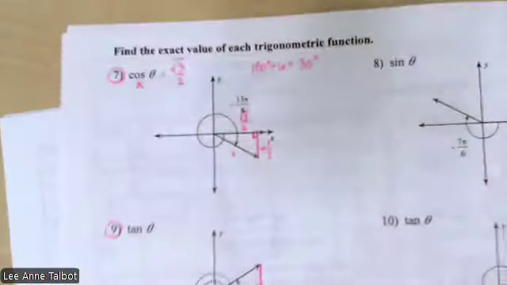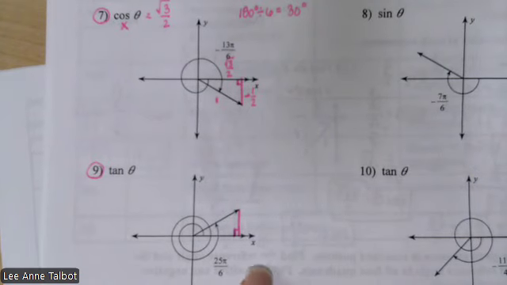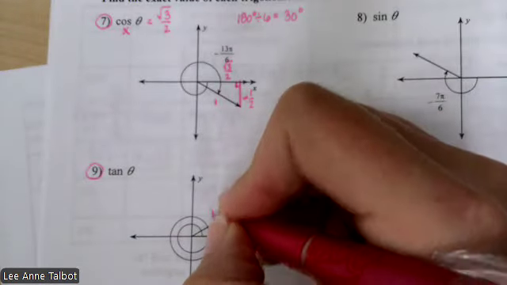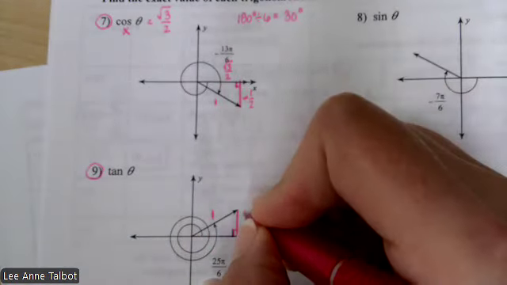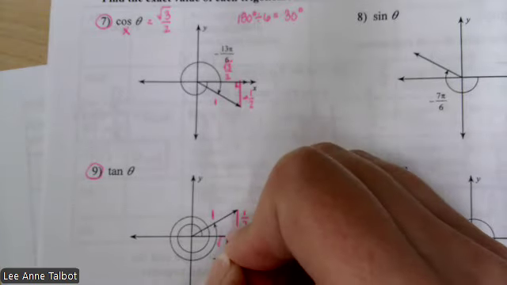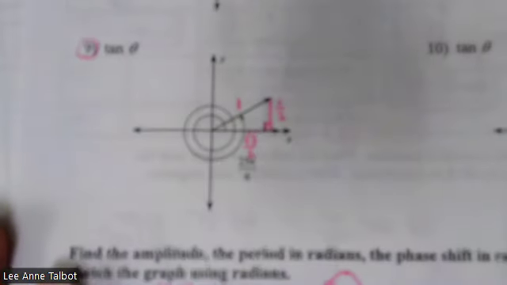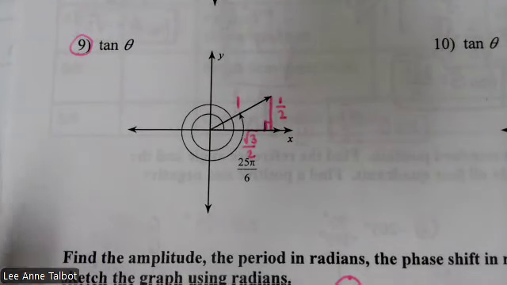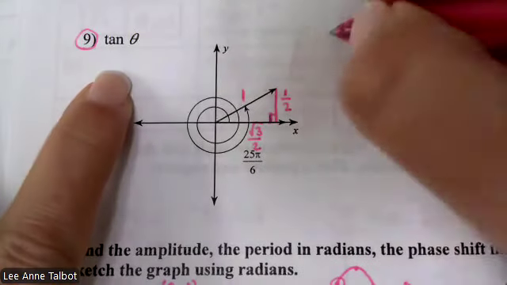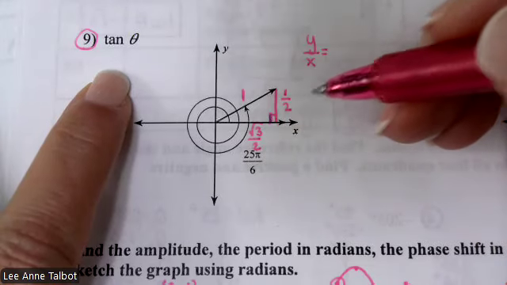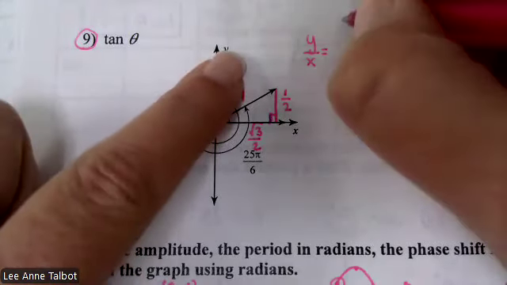Number 9. Number 9 also has a 6 on the bottom. So that's a 30, 60, 90 also. 1 on the hypotenuse. 1/2 on the short side. √3/2 on the long side. This one is in quadrant 1, so they're both positive, so I don't have to worry about that. Tan is y over x, or opposite over adjacent, or sine over cosine, however you want to look at that.